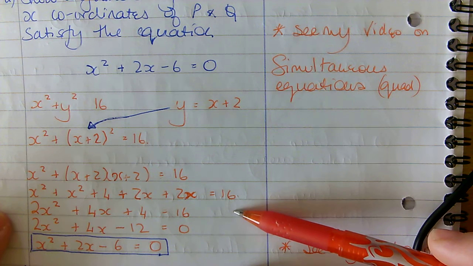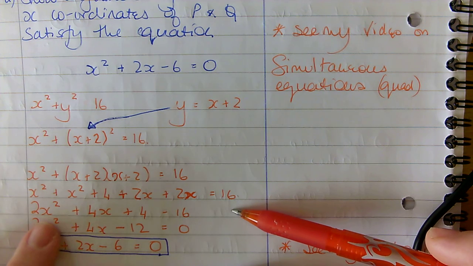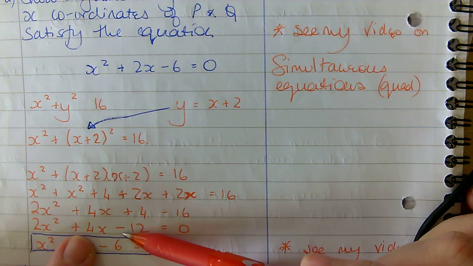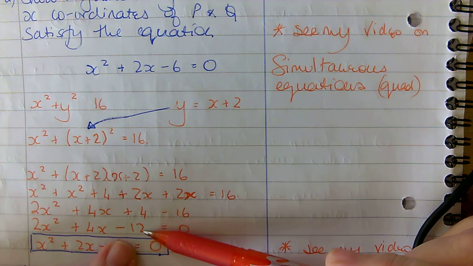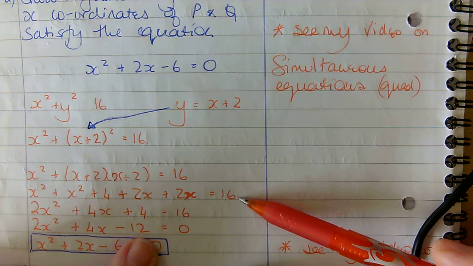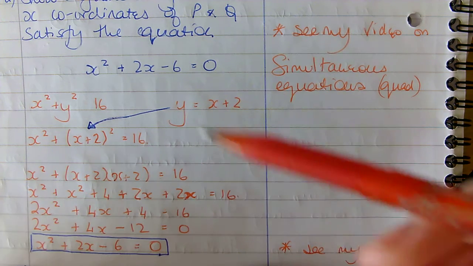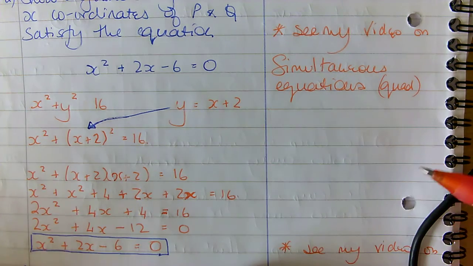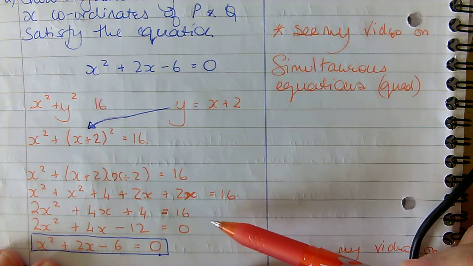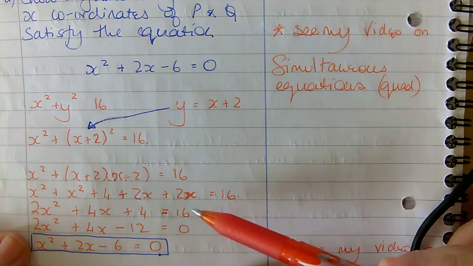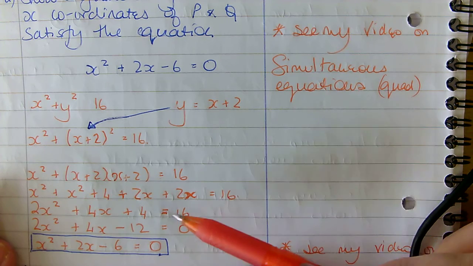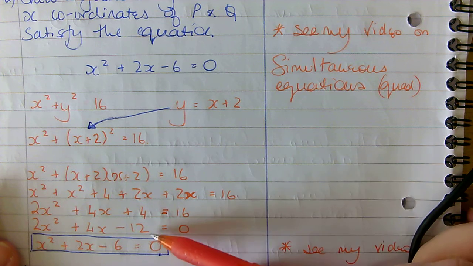Now tidying that up gives us 2x squared plus 4x plus 4, and then in the same step I've moved, sorry, that looks like a minus sign, I haven't moved yet the 16, but in the next step I have done. What I've done is move the 16 across to the left, which gives me 4 take 16, which is minus 12.